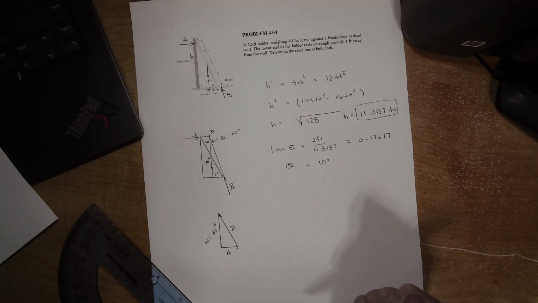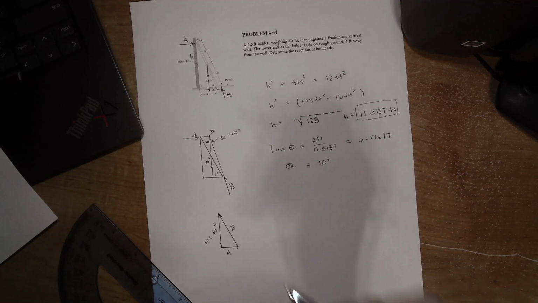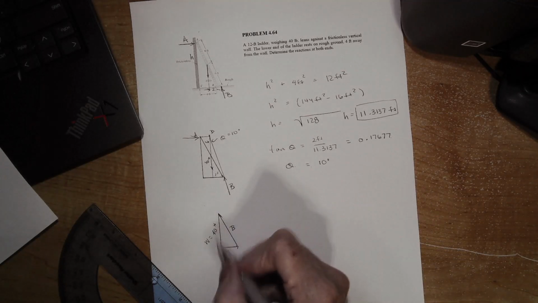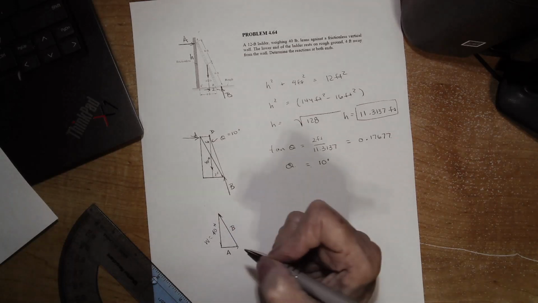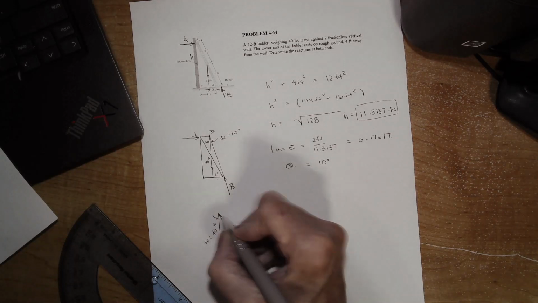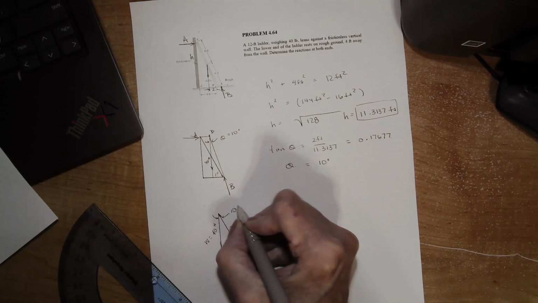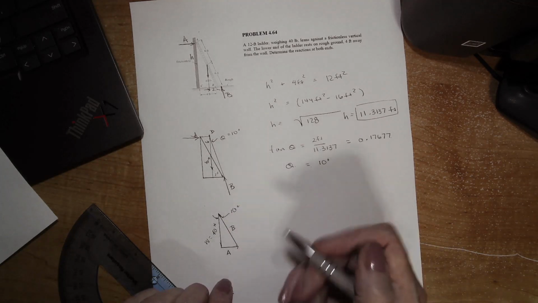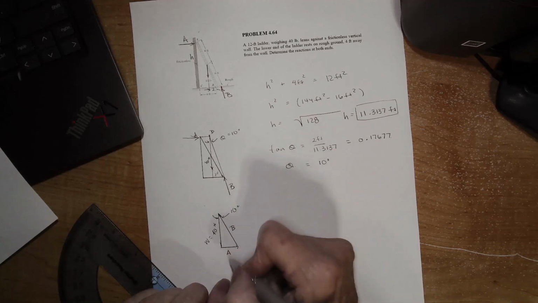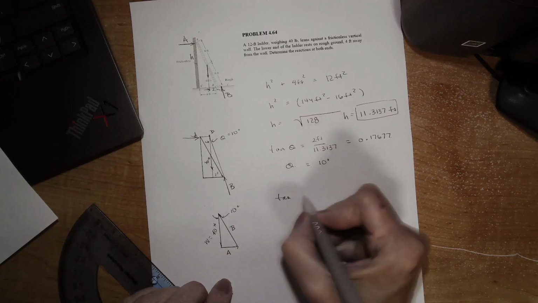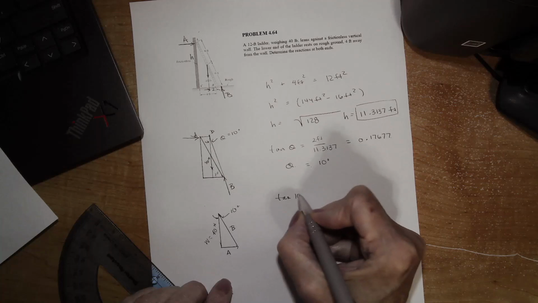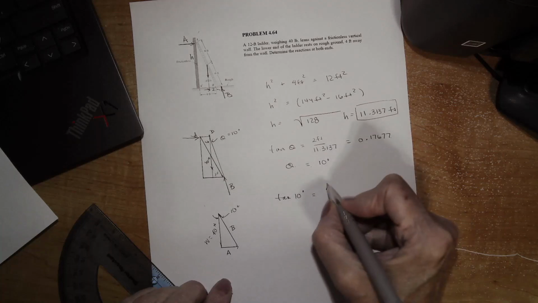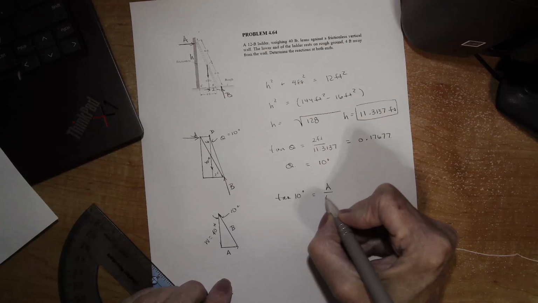We're in equilibrium. So we know that we have 40 pounds here. We know that this angle here is 10 degrees. We know that for A, the tangent of 10 degrees will equal A over 40.